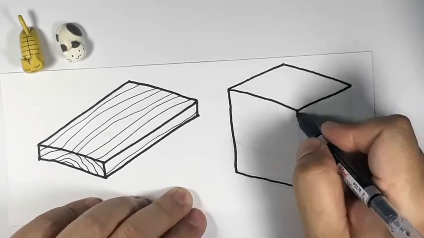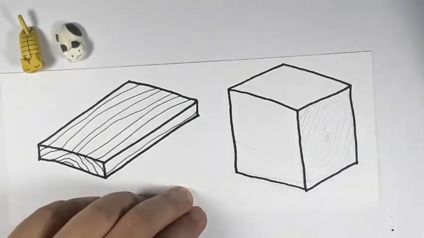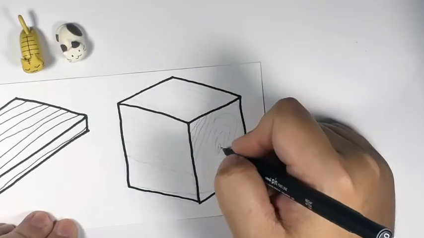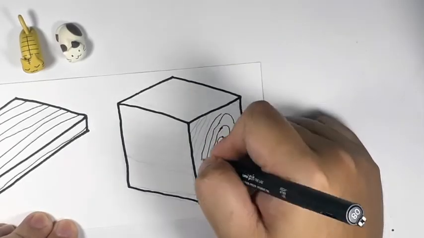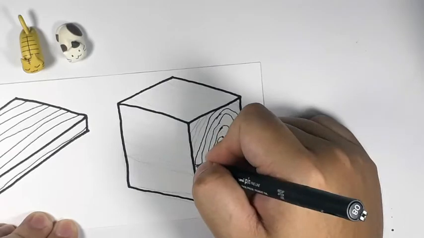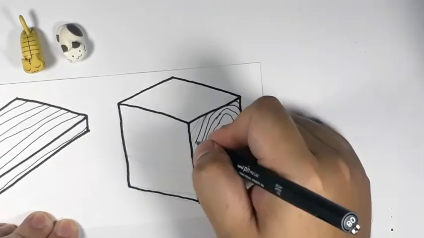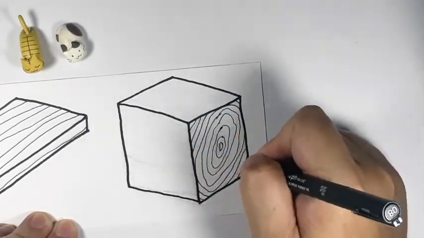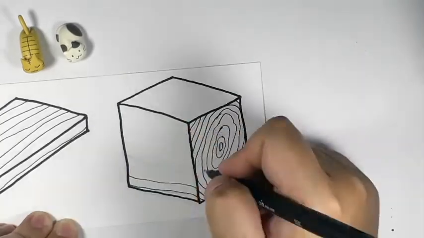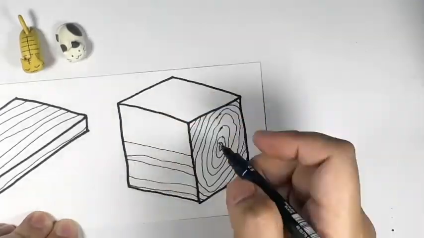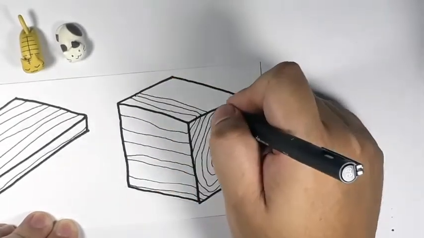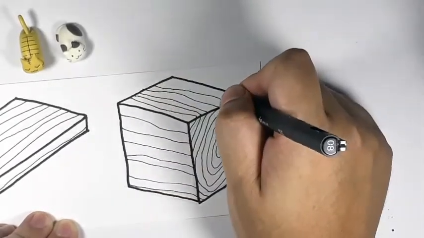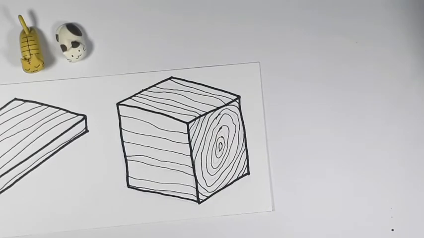So every time you draw a piece of wood, you can just draw any shape you want, and then just think that on one side you will always have your tree rings, so that you have a guide when you have to draw your wood grains on any side of the wood. So just like here, draw your wood grains to the side.